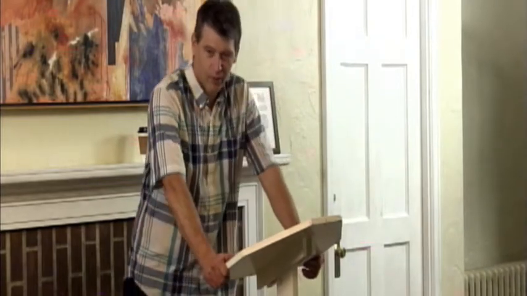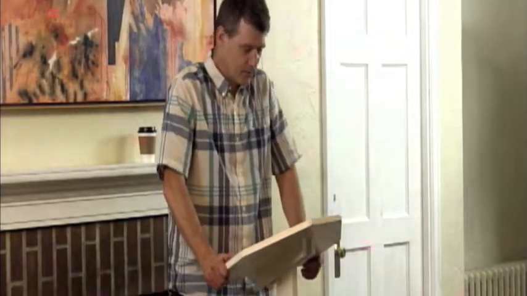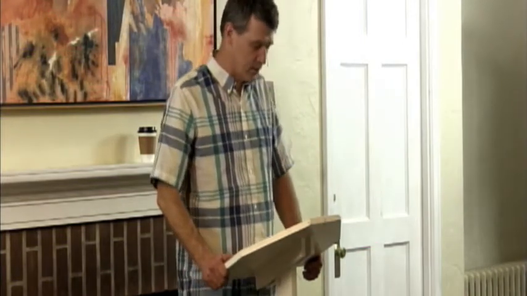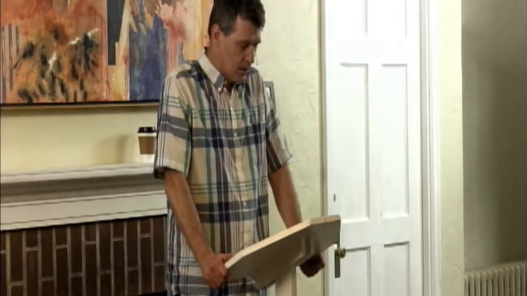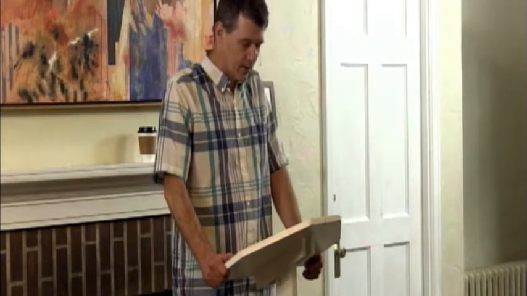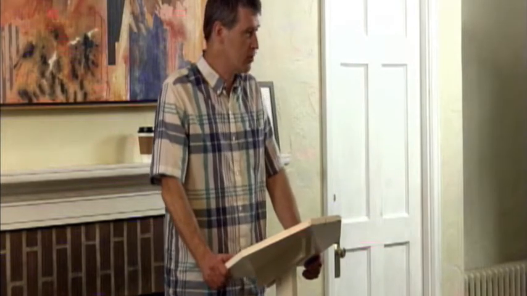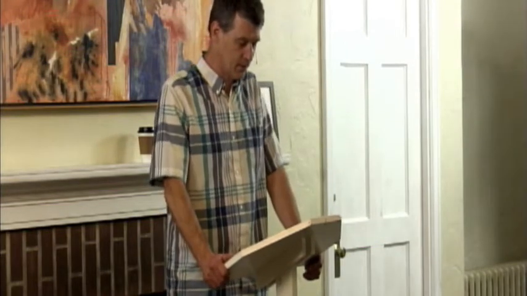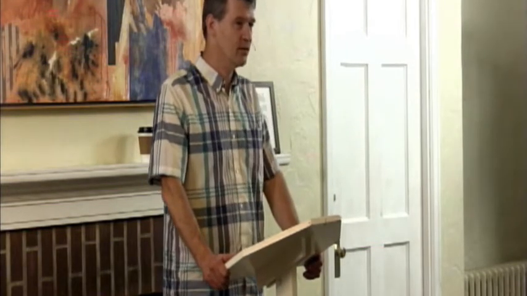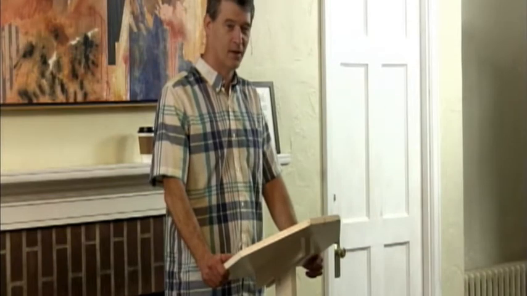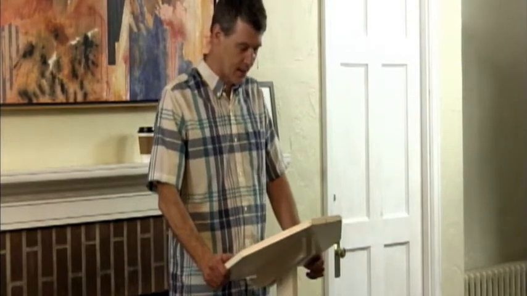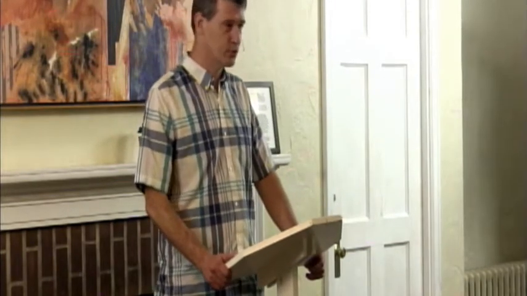So I've got an outline. I'll just briefly go through it. I'm going to talk about how we think about the question, can you prove that God exists? I'm going to look a little bit at the history of the ontological argument for the proof of God. I'm going to give a very brief and selective view of the development of our ideas of rationality and proof in culture, starting with the Enlightenment.